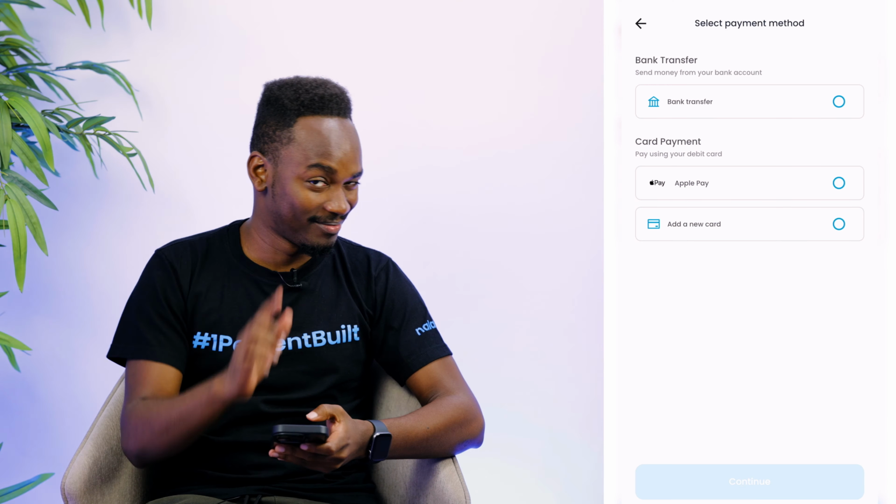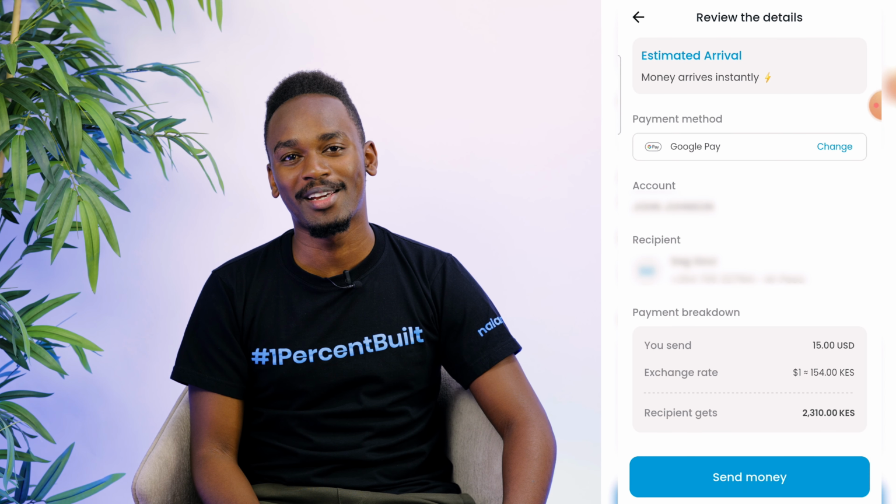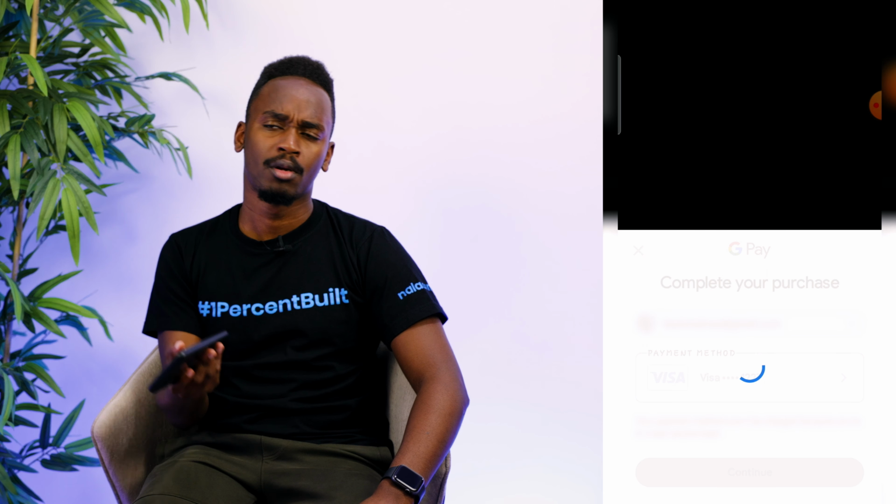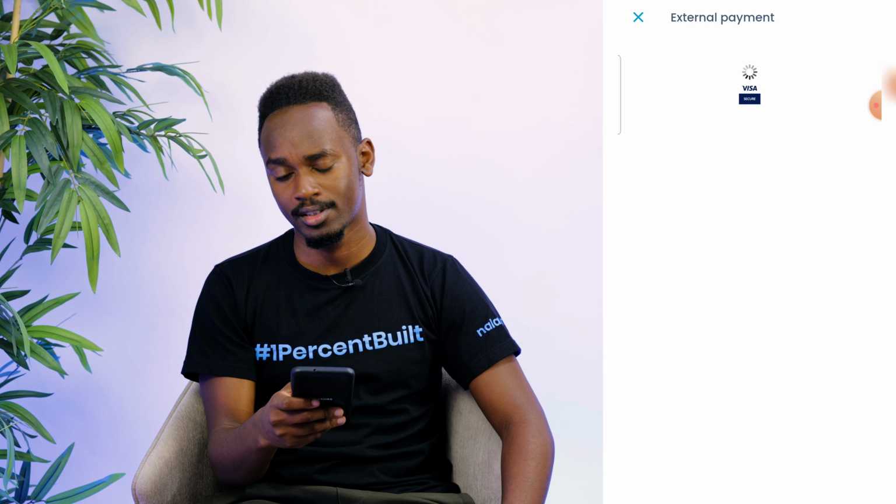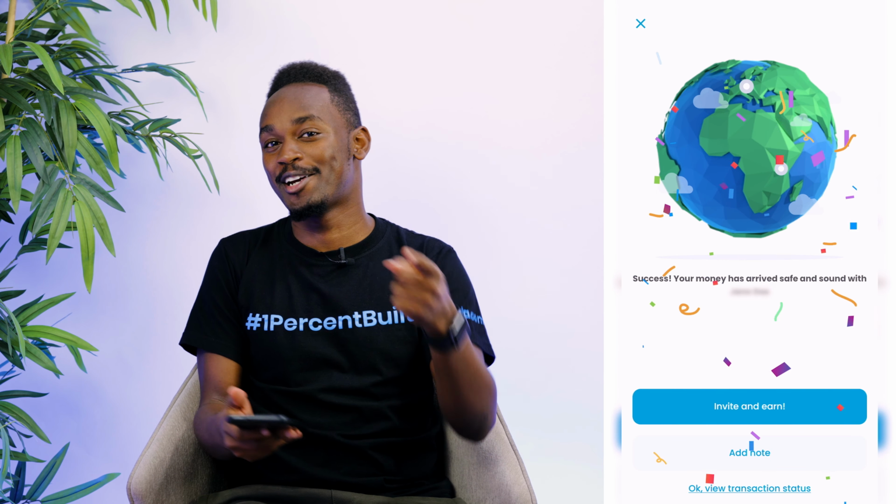Now, let's select the payment method. Click on Continue with Google Pay, and a navigation screen should pop up, prompting you to select the card from your Google Pay wallet. Follow the prompts, and the payment should be sent via Google Pay.